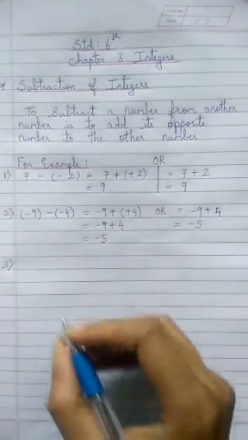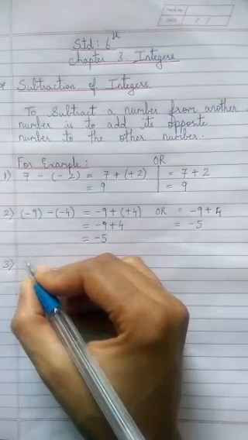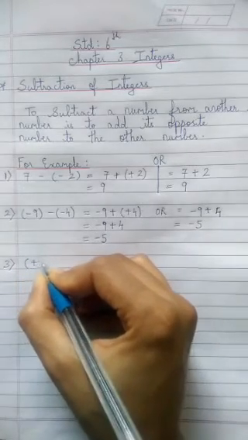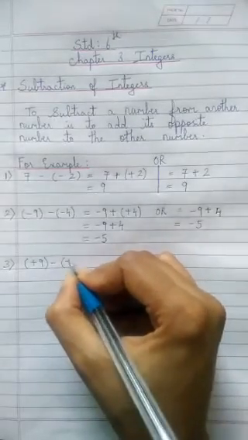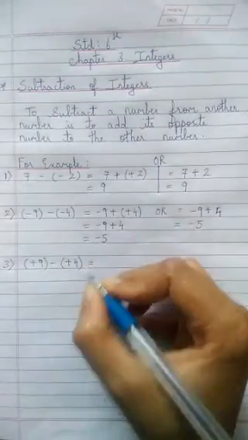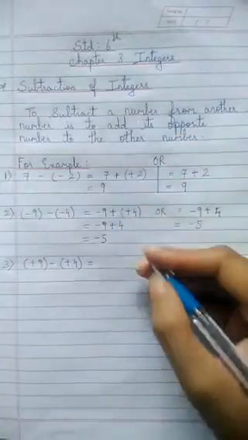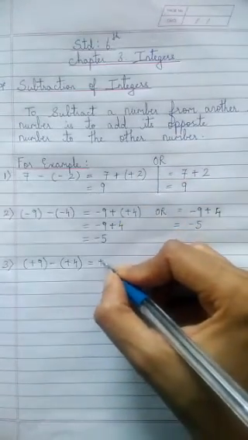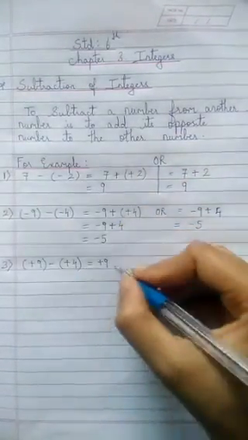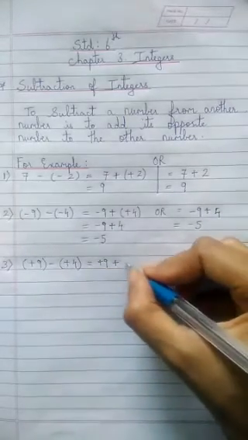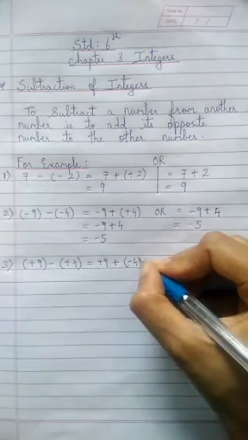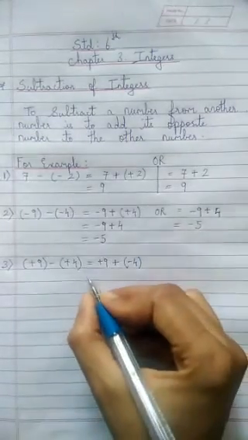One more example. Suppose plus 9 subtract plus 4. So now using the rule, how are you going to solve it? Yeah, you write the first integer as it is. Subtraction convert to addition, and opposite of plus 4 is minus 4. Now solve.